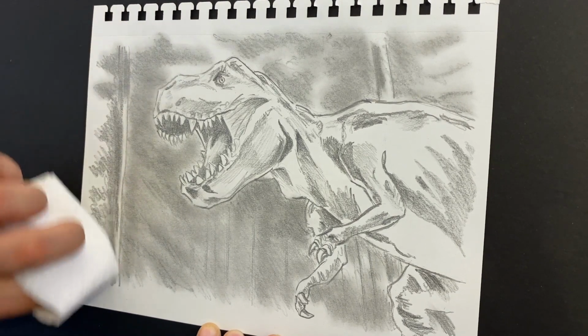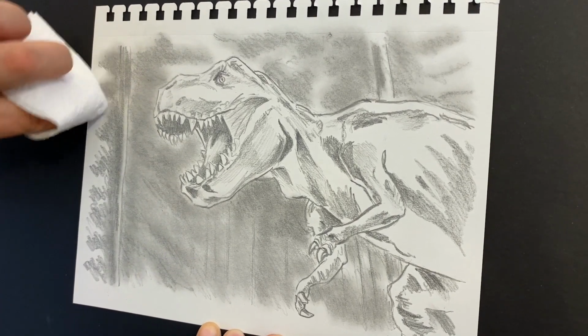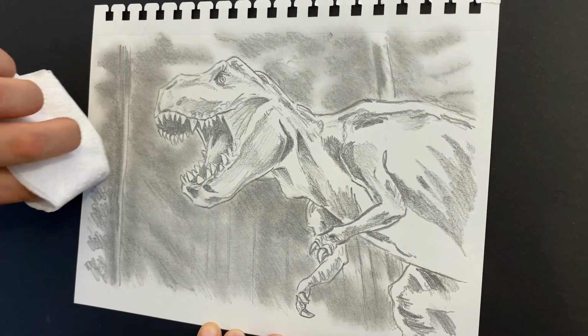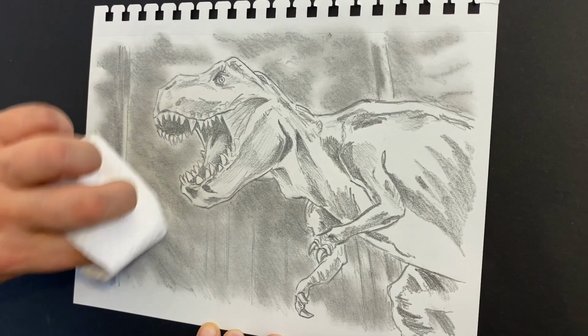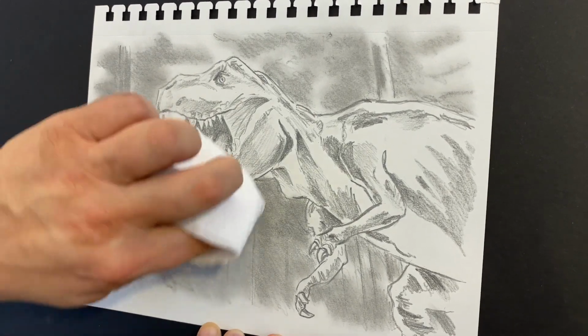I just want to keep on sketching and keep on creating, so I'm going to be fairly careful with only doing the background at this point. And like I said, coming up again, I'll show you some other stuff that you can do.